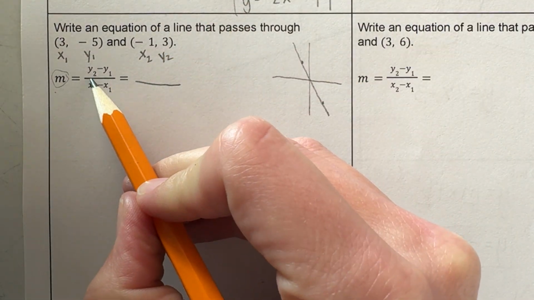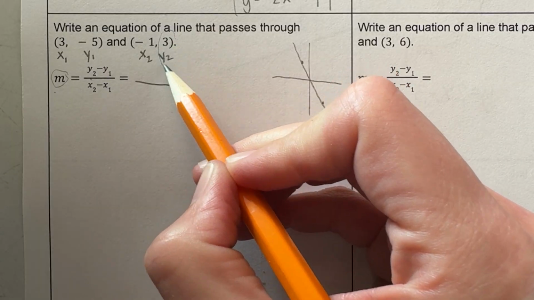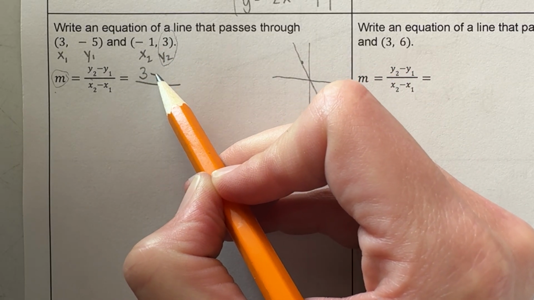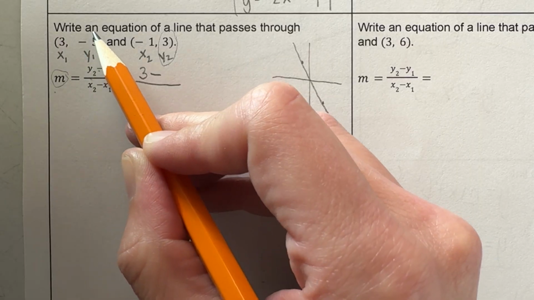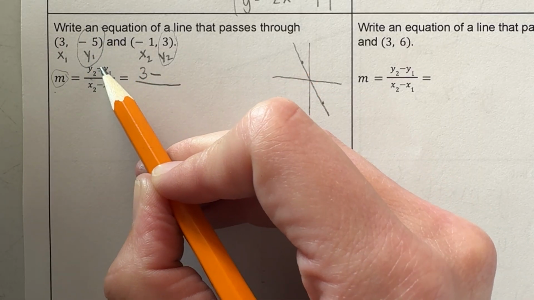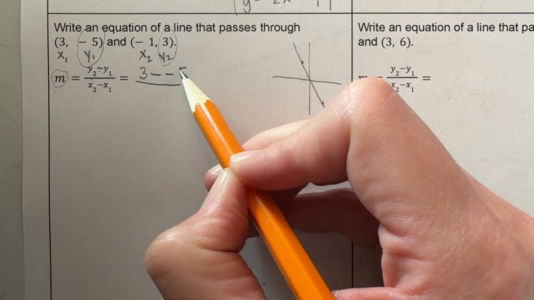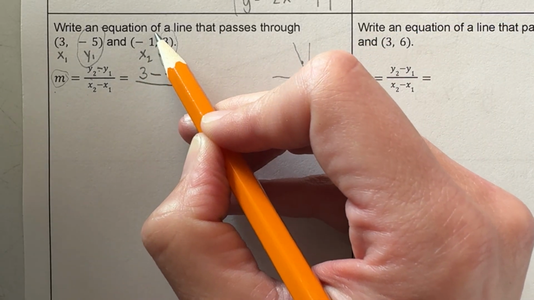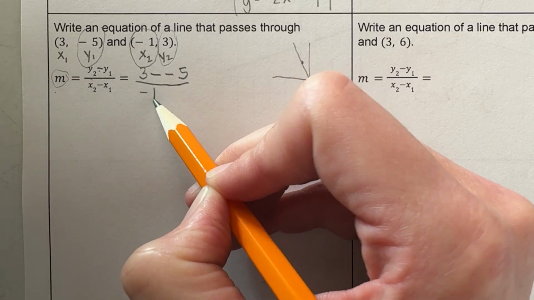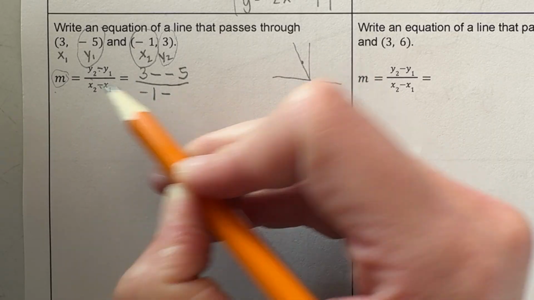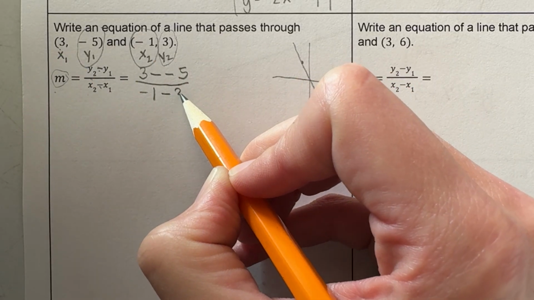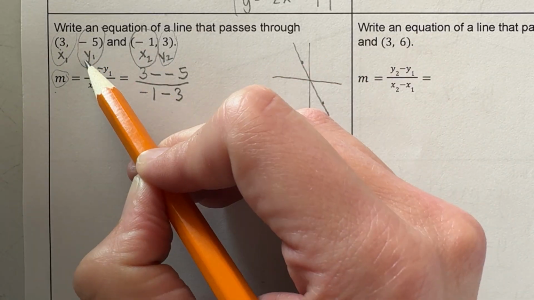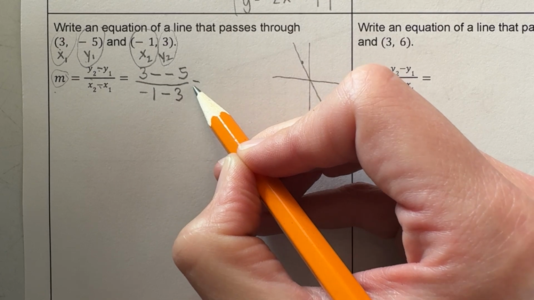My y2 is this number right here. Look, I labeled it already y2. So that's 3 minus, and my y1 is -5. So I already put this minus sign, and now I'm going to write -5. And so there ends up being 2 minus signs there, which is fine. Now I have my x2, that's this number right here, minus, here's the minus sign in the formula, x1, which is 3. Look, I just plugged in, piece by piece, y2 minus y1 over x2 minus x1. Now let's do this math.